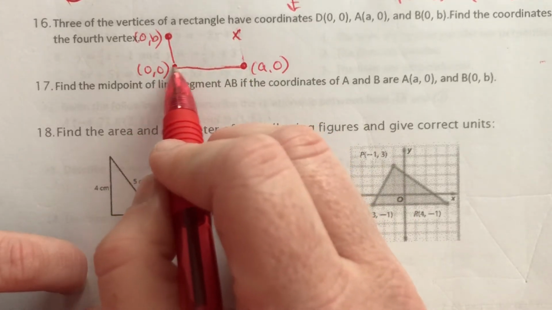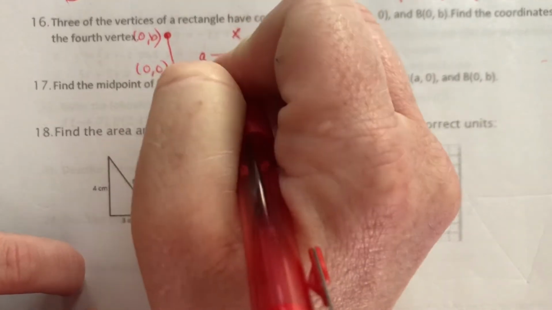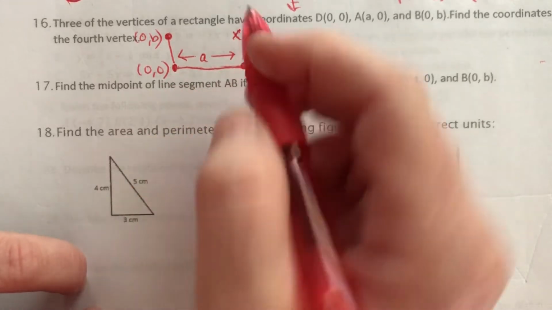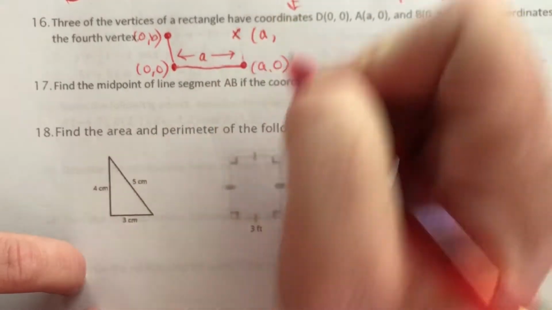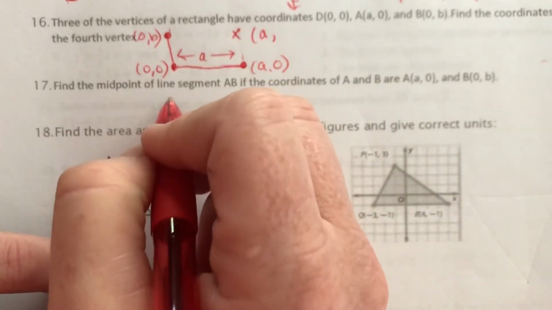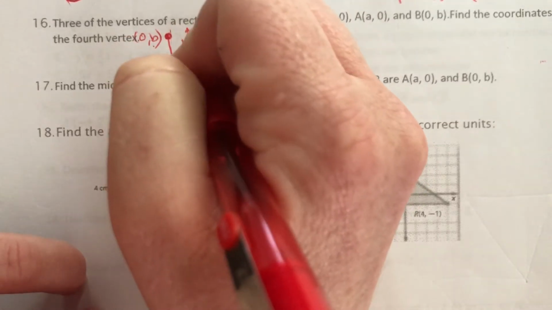Well, to get from the origin to point A, I had to go over A units. This is A units long. So to get to this point, I have to go over A units, right? This point's going to be at A, comma, and then how far up do I have to go? Well, how far up did I go here? I went up B units, right? Whatever B represents, that's how far up I went.